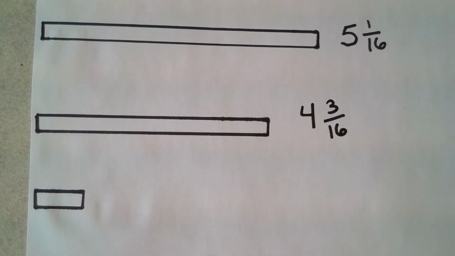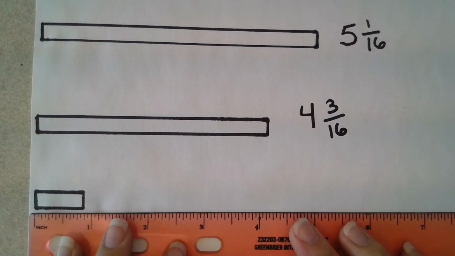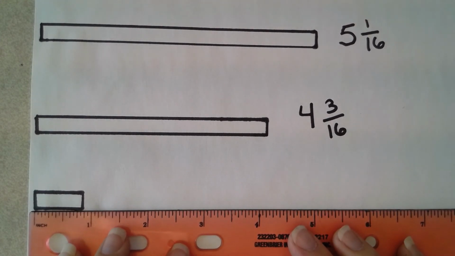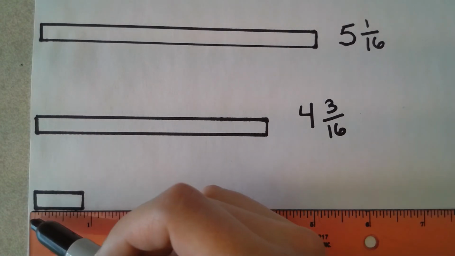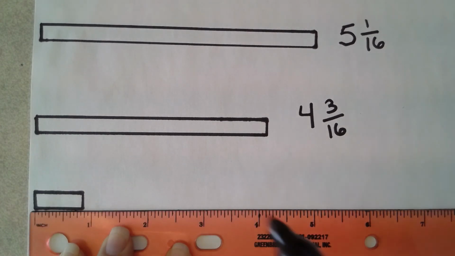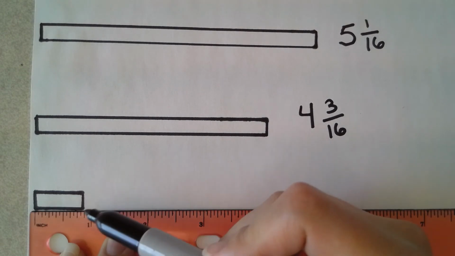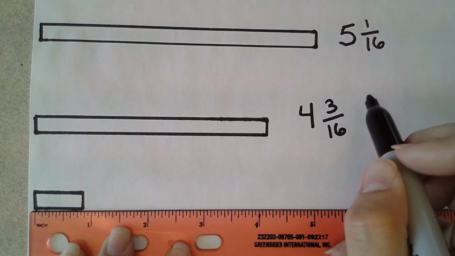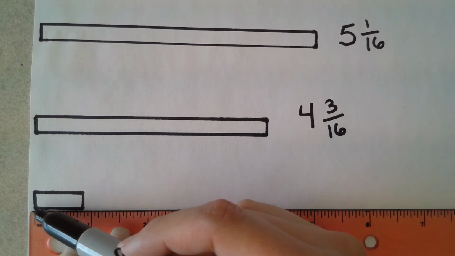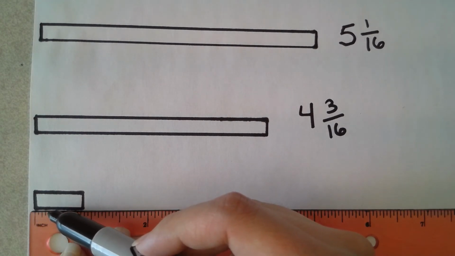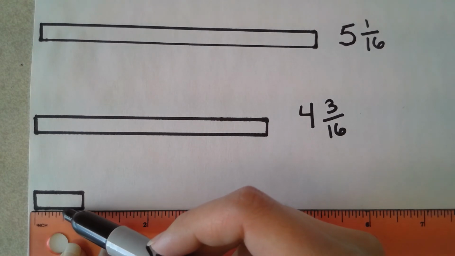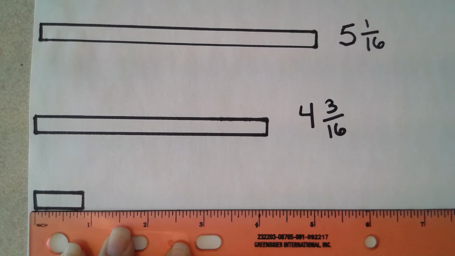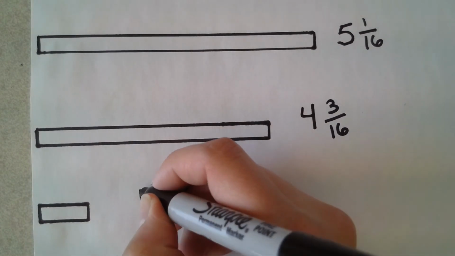Okay, let's do one last one here. So I'll move it back to the beginning. I just wanted to show you that really quick. And again, I'm going to line it up just like that. And now this one doesn't have a whole number because this bar does not reach 1 whole inch. So you're not going to have a big number like you did with these ones. You're just going to have the fraction part. So we need to count the ticks. 1, 2, 3, 4, 5, 6, 7, 8, 9, 10, 11, 12, 13, 14. It looks like we get 14 out of 16 here.